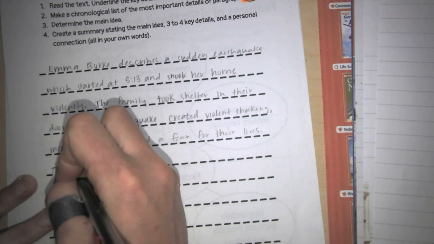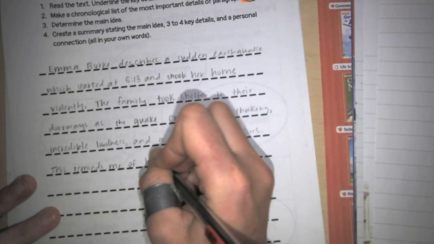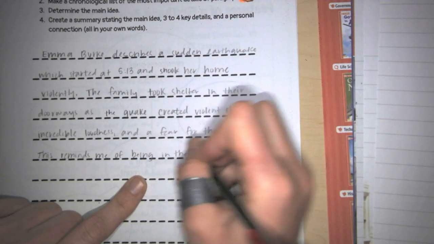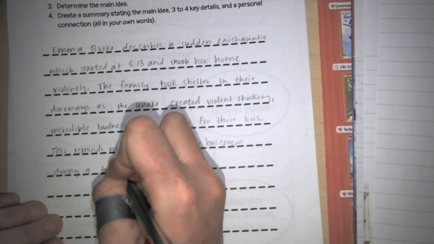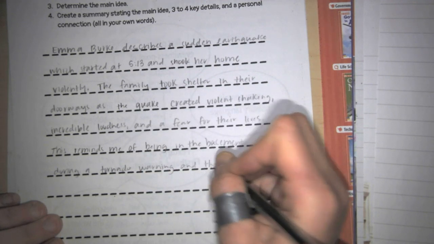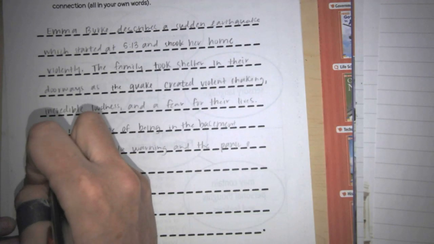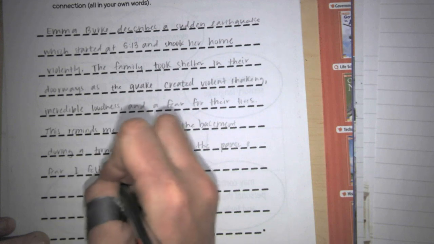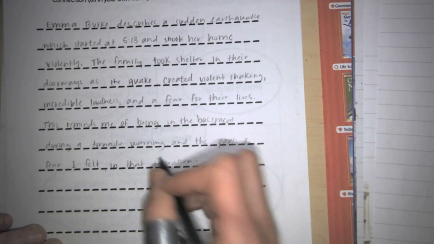So this reminds me of being in the basement during a tornado warning. And when I was a kid, I was really scared of storms. So, the panic and fear I felt in that situation. Because I'm sure she was feeling way more fear than I was, given what was happening to her.